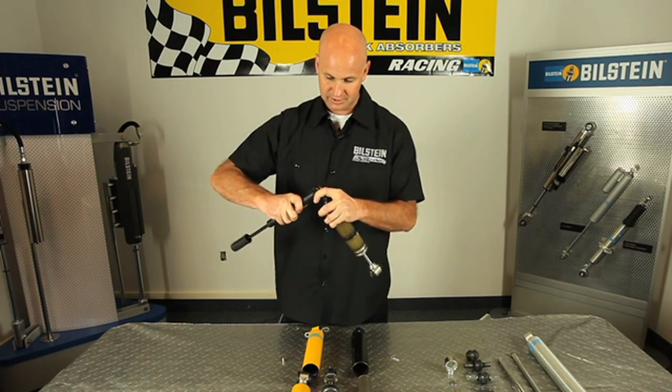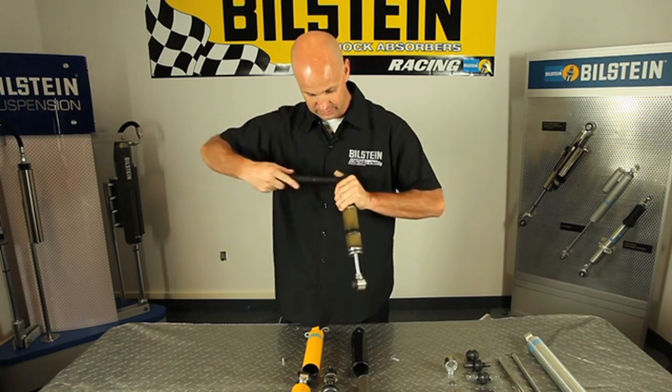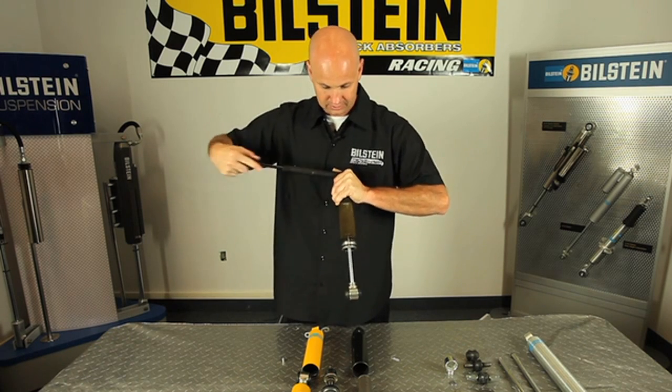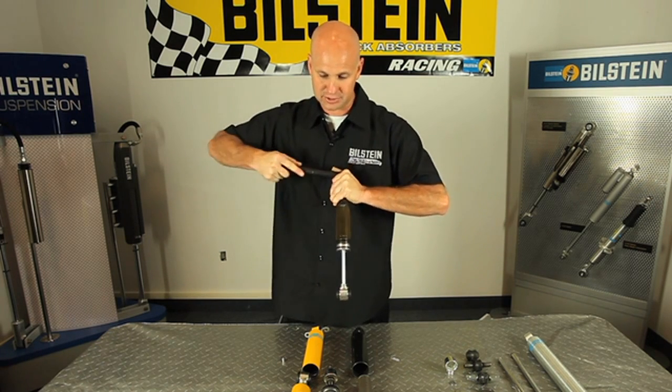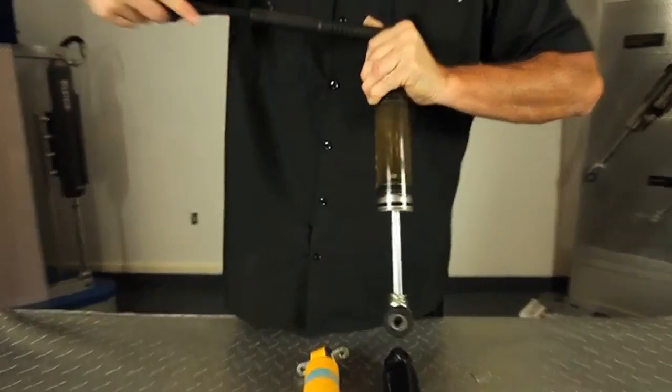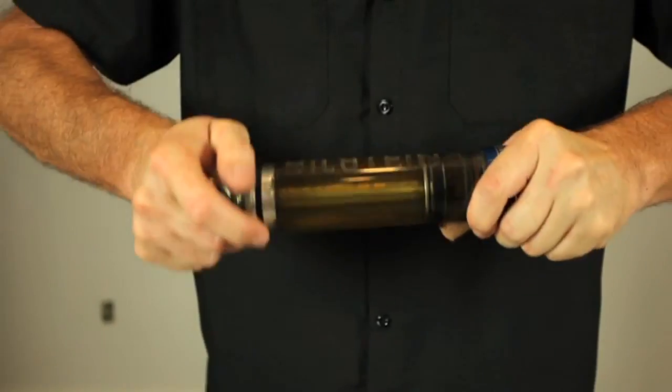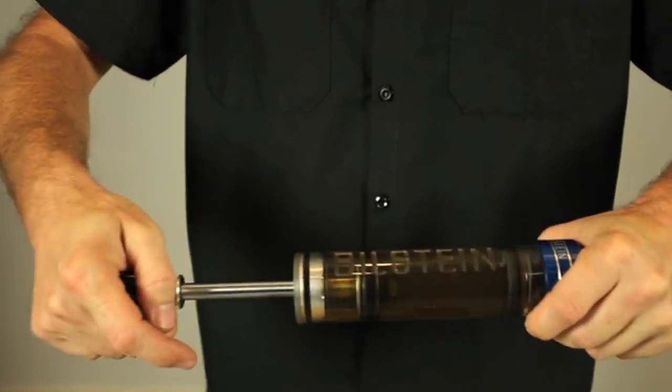Now if I pump this up, you can see how quickly the cavitation goes away. In this demonstration, I'm using air; in the Bilstein shock absorbers we use nitrogen gas. And you can see as I cycle it a few times, the air bubbles essentially go away.